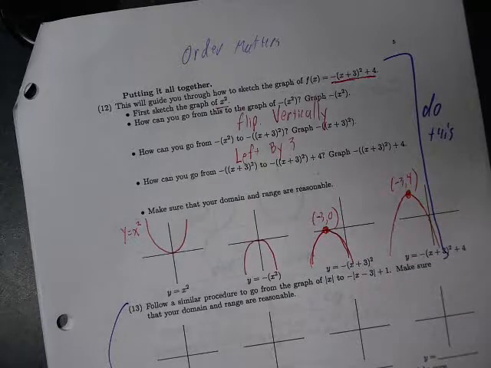So first you should deal with whatever's out in front of the function, just like we did before. You should deal with the translations second. Does it matter whether you go left first or up first? Does that make a difference? No, you get to the same place in the end. So those, I'll just label them both as second. And then you should deal with whatever's in front of the x last.